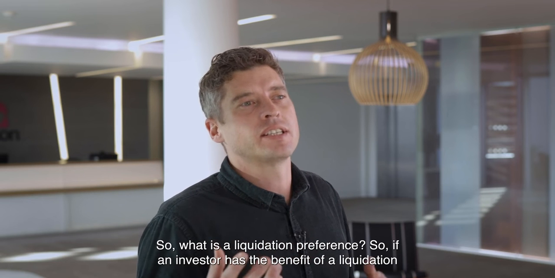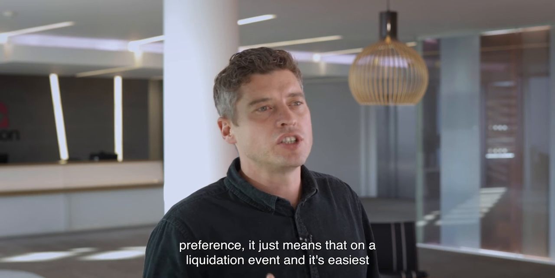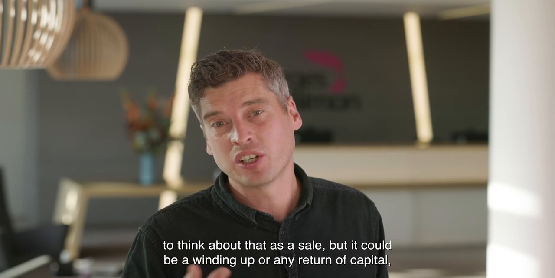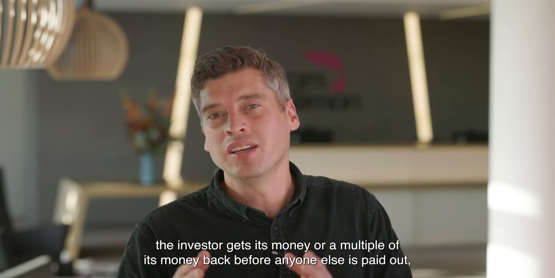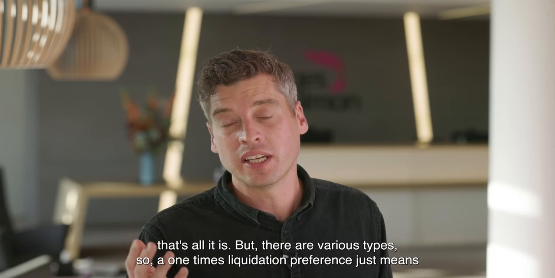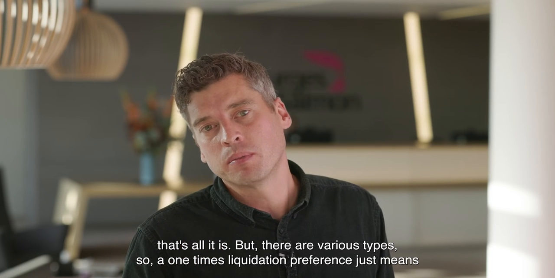So if an investor has the benefit of a liquidation preference, it just means that on a liquidation event, and it's easiest to think about that as a sale, but it could be a winding up or any return of capital, the investor gets its money or a multiple of its money back before anyone else is paid out. That's all it is. But there are various types.